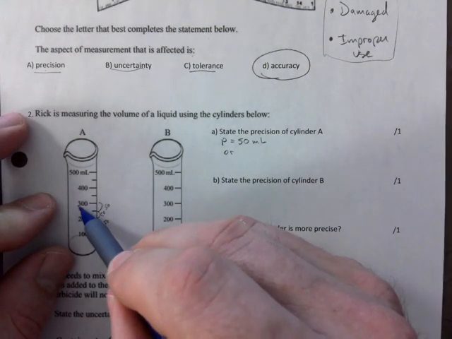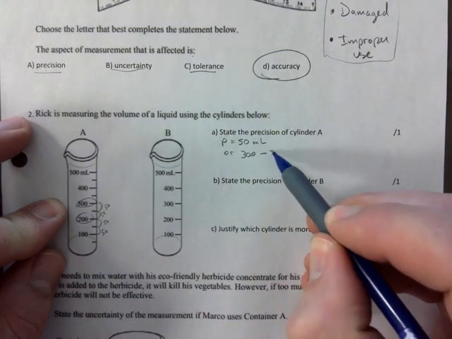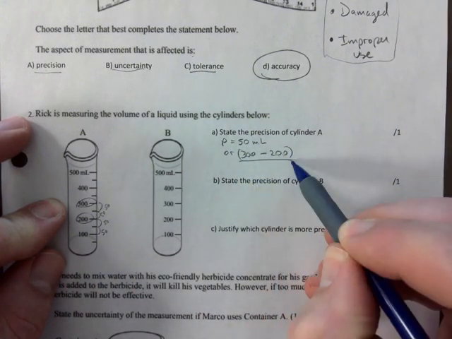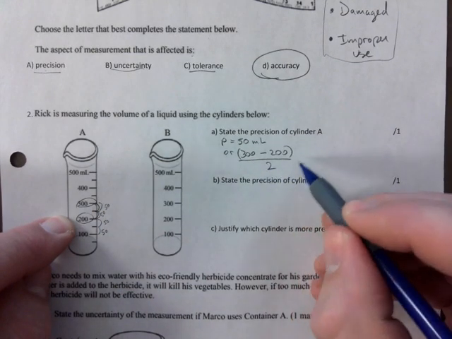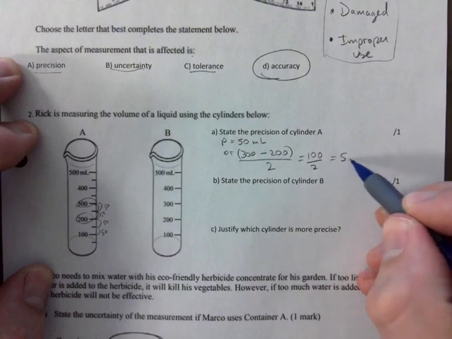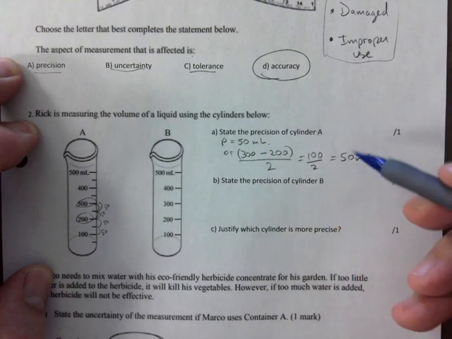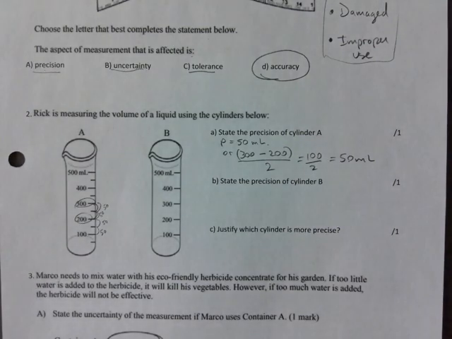So you grab, let's say, 300 minus 200, and you divide that by the number of gaps. There'd be 2 gaps between those two numbers. So it'd be 100 divided by 2, which is 50. So regardless of how you do it, it's 50 mLs, and so you get 1 mark for that.